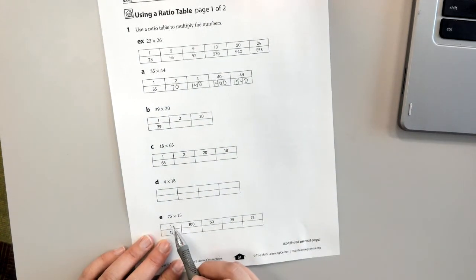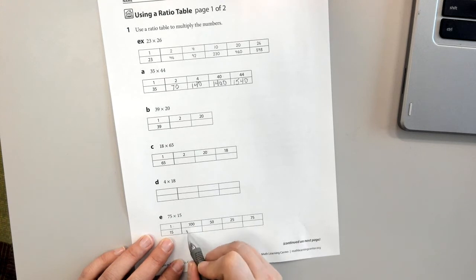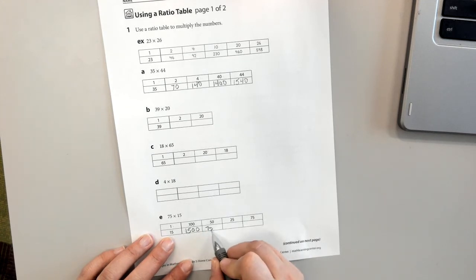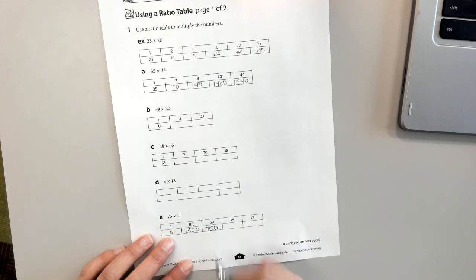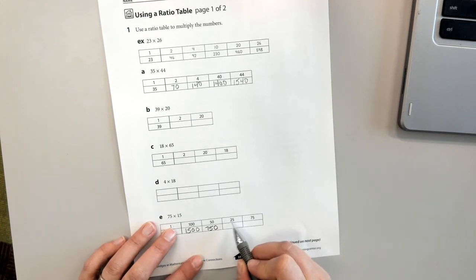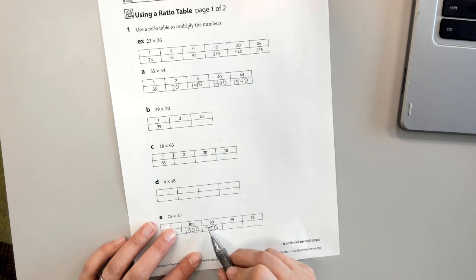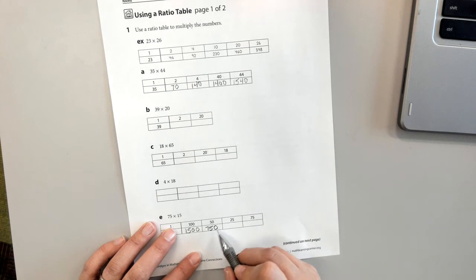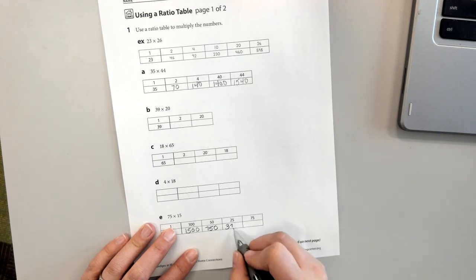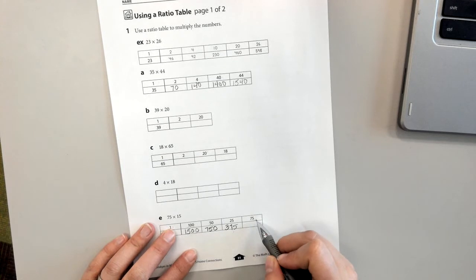Then let's do E together. 75 times 15, and they did 1 times 15, so that's where we're going to start. 100 times 15 just means that we have to add the same number of zeros as are in the 100, so 1,500. In order to find 50, we're going to cut that in half, and half of 1,500 is 750. And then we have to cut that in half again, which gets a little bit trickier, but I can think about half of 7 is 3.5, or 350 in this case, and half of 50 is 25, so 350 plus 25 is going to be 375.